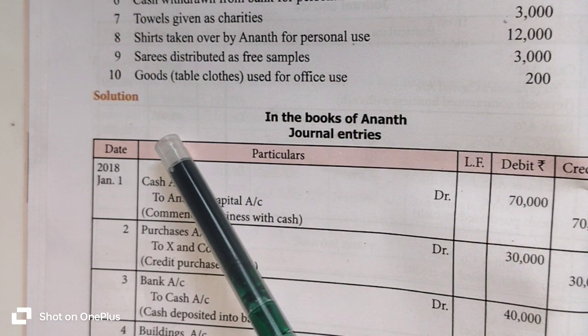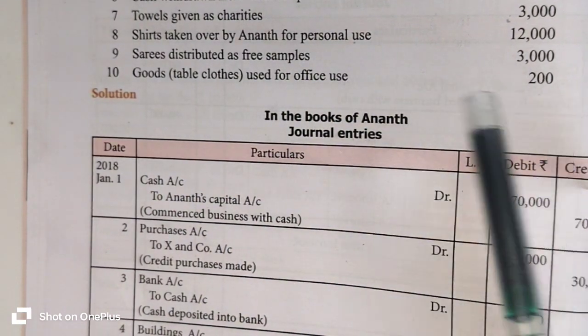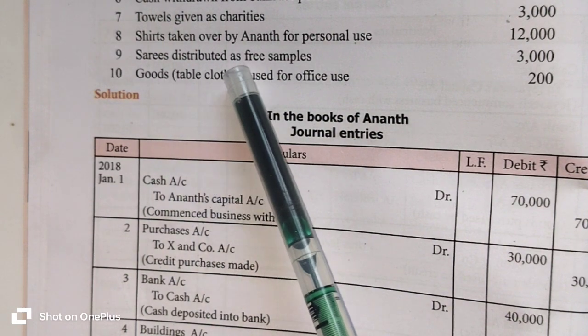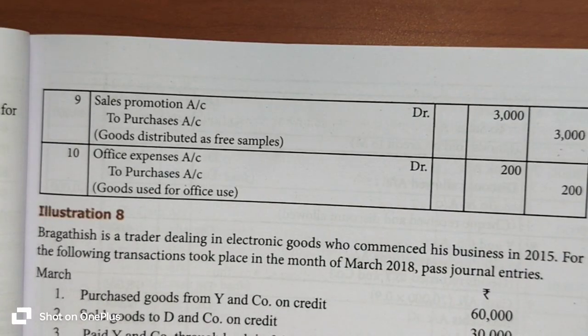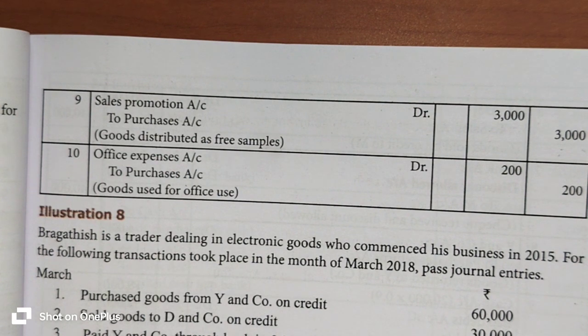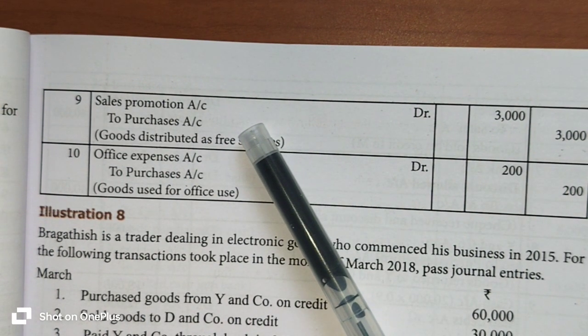Saree distributed as free samples, 3,000 rupees. We already know very well Anand deals in textile business, right? So he provides sarees as free samples to promote his business.